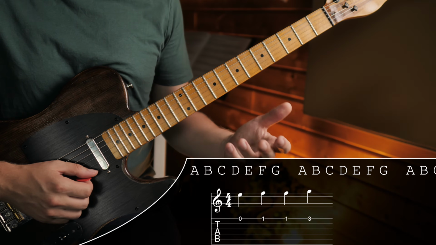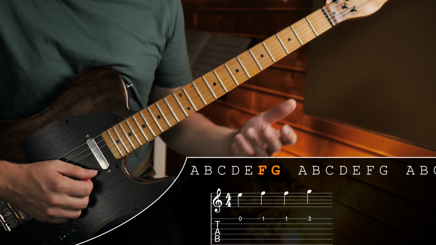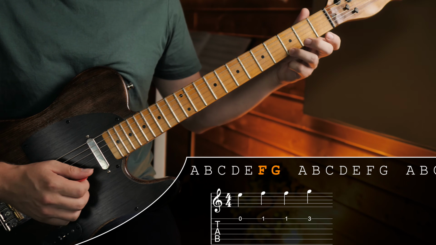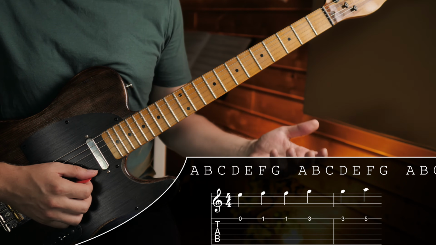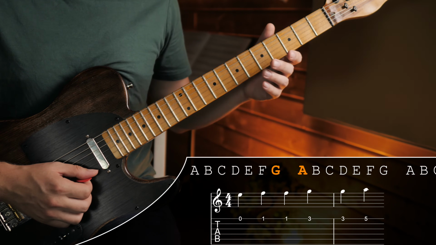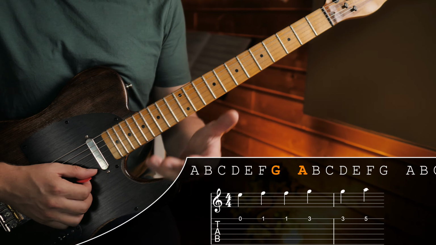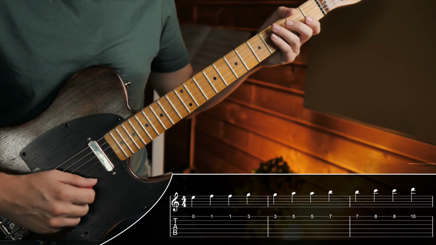Next, counting 1, 2 from F to G, so it's a major second because it's 2 frets up. Next, counting 1, 2 moving from G to A is also a major second. Here is the entire exercise played on the high E string.